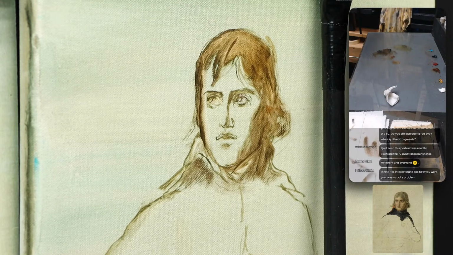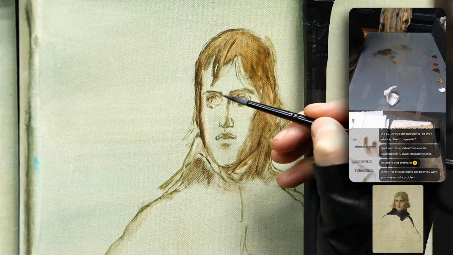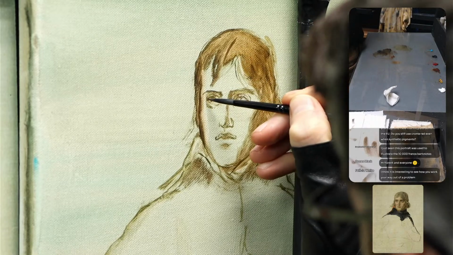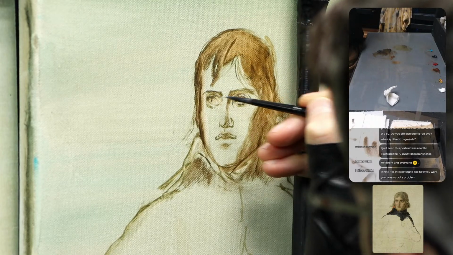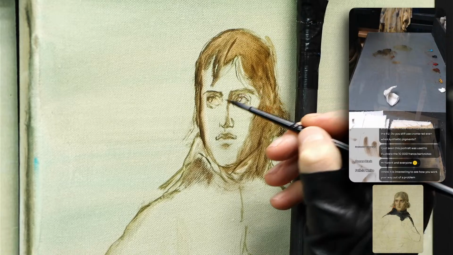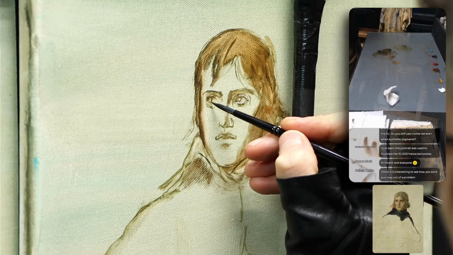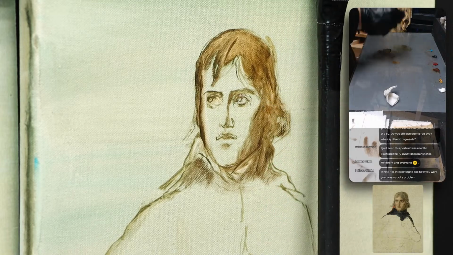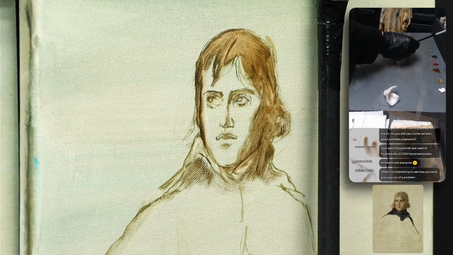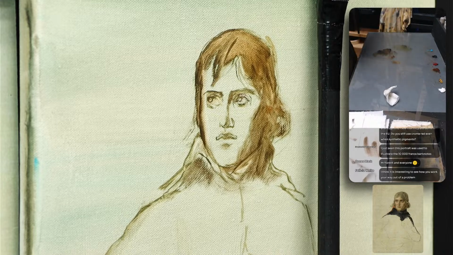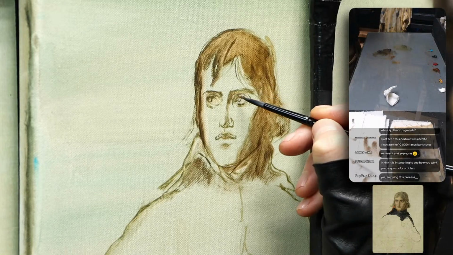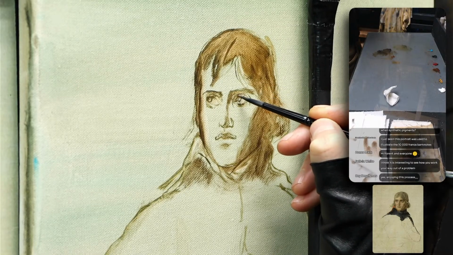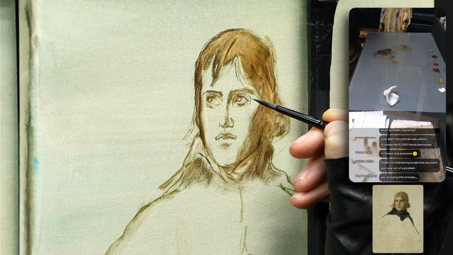Well, in this case, it's the likeness. If I want to follow David's footsteps, I need to really nail the likeness during the drawing stage. I still have some leeway to fix it later with the paint. Normally the paint stage afterwards is a little bit more precise.